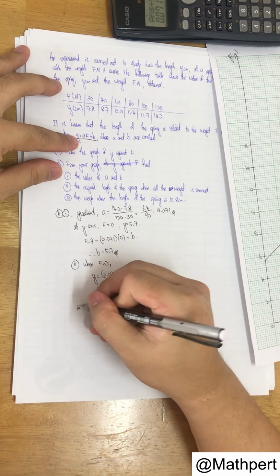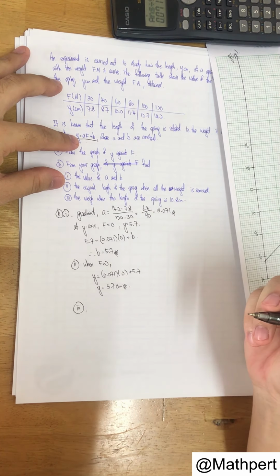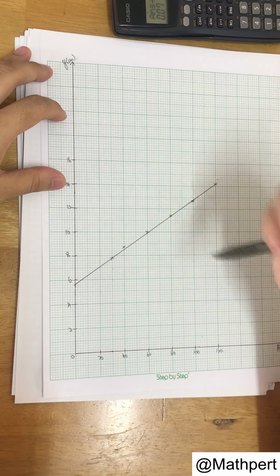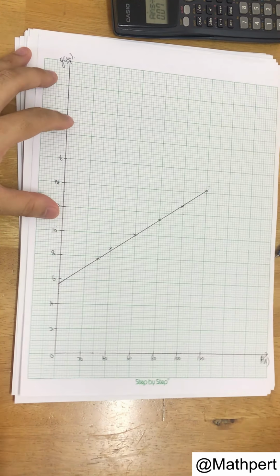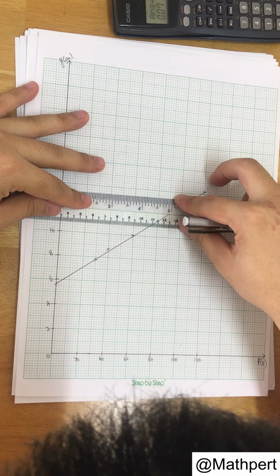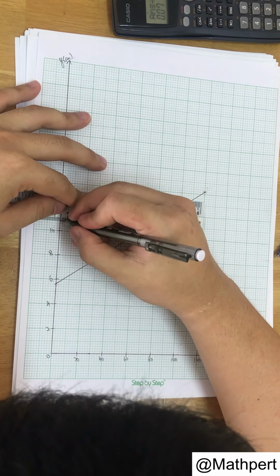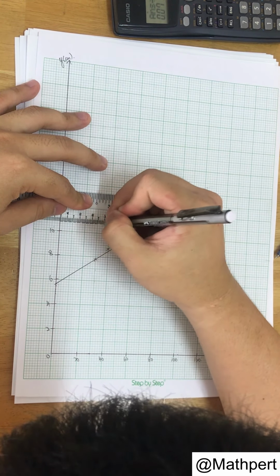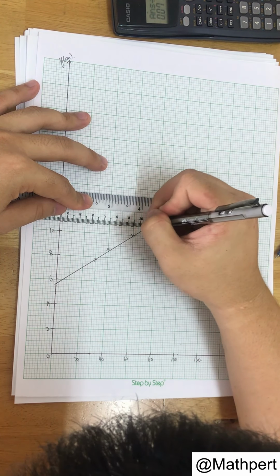Okay, third part of the questions: the weight when the length of the spring is 10.8. Alright, length 10.8 is over here. Draw a straight dotted line towards the line of best fit.